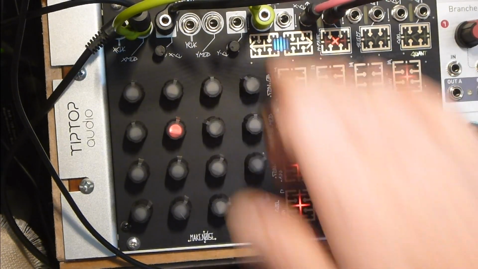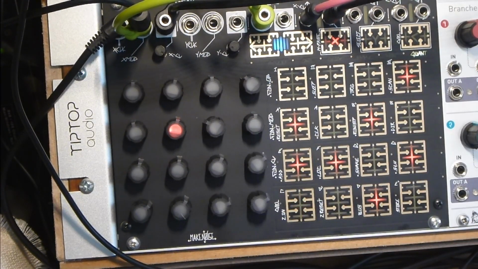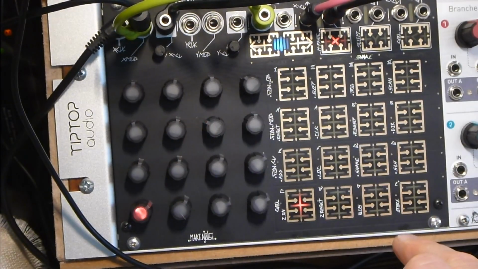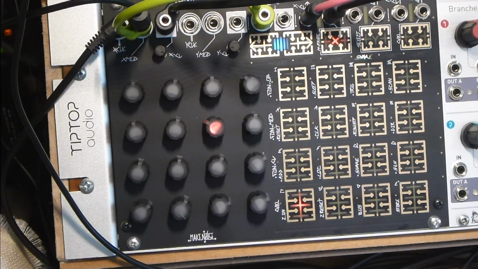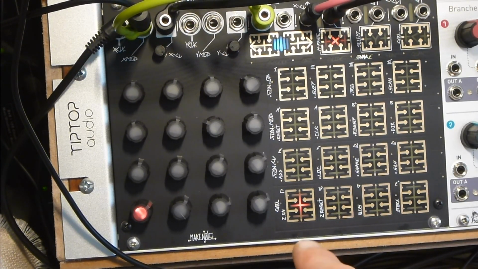Let's check that. Let's play the sequence and go to snake mode. Now let's just stop the sequence again. As you can see, the keyboard changes the snake mode. So it's currently the CV saying play snake mode 1. So off we go.